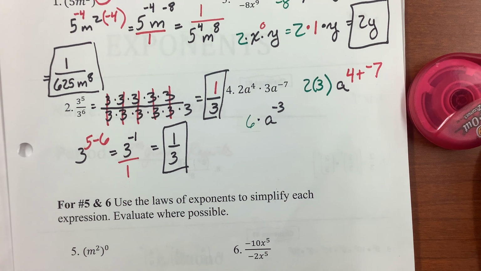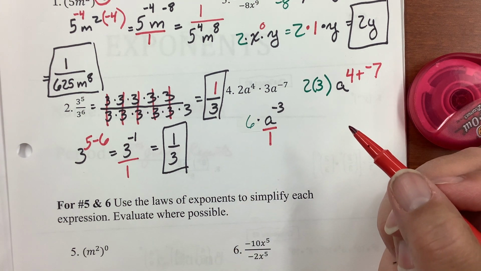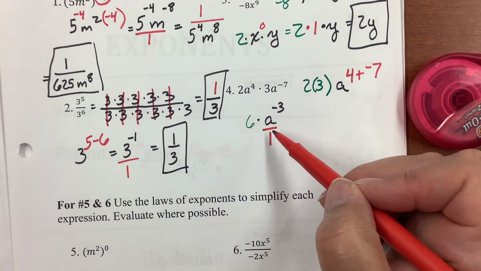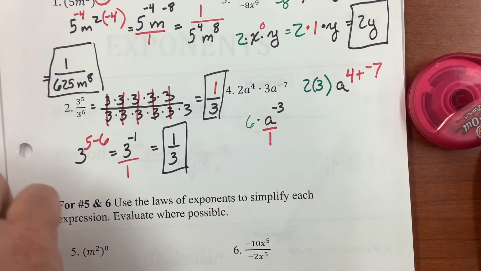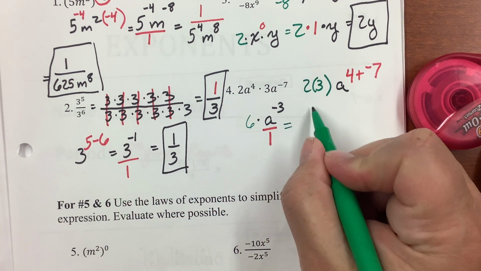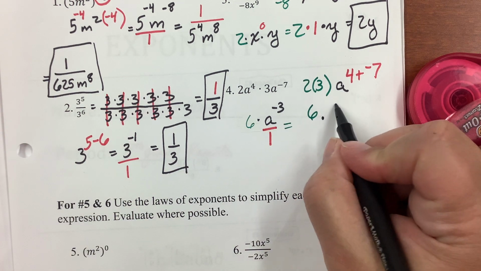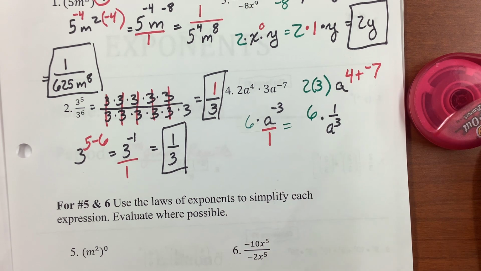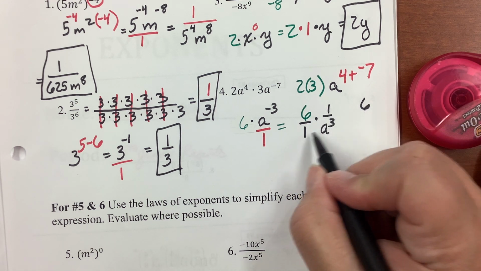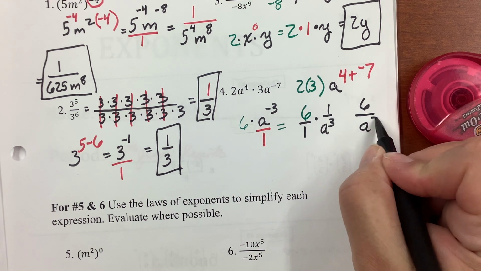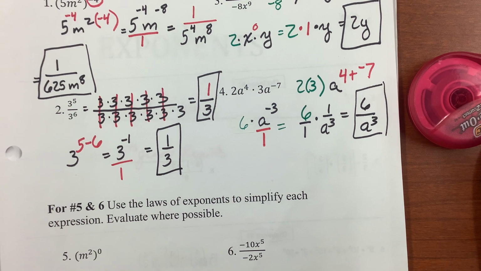Now, only the a has the -3rd exponent, so only the a is going to get flipped. It's only the part with the exponent that either becomes 1 if it's 0 or gets flipped if it's negative. The 6 doesn't have an exponent. The 6 is just fine. That 6 stays by itself up here on top. But this gets flipped over to be 1 over a to the 3rd. But I can combine that. I can put a 1 under here and go 6 times 1 is 6. 1 times a to the 3rd is a to the 3rd. And there's my real answer, 6 over a to the 3rd, positive exponents.